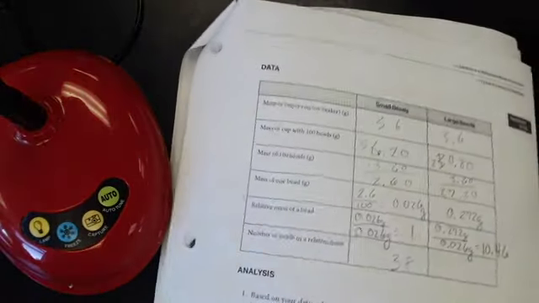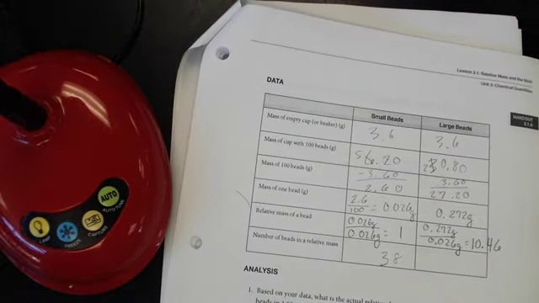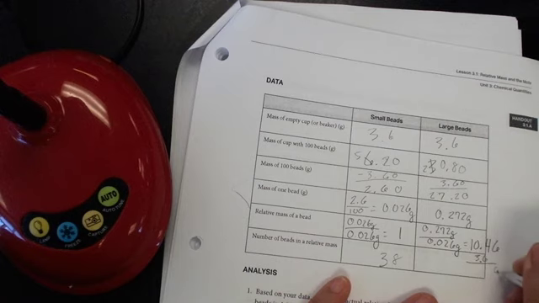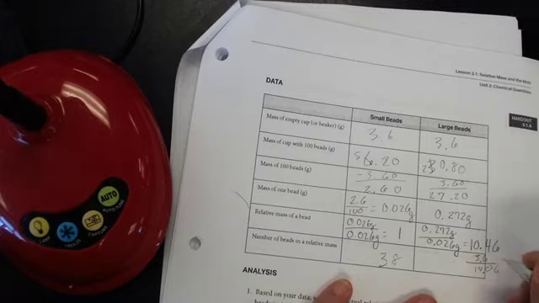So again, here, I know that my cup is 3.6 grams. So I know that I need my mass to come out to 14.06.